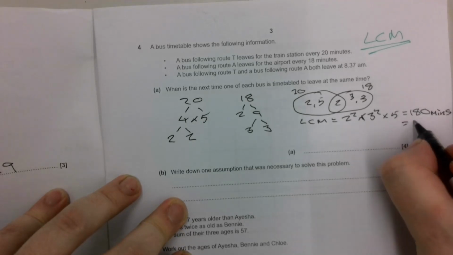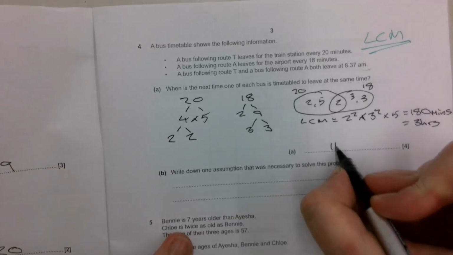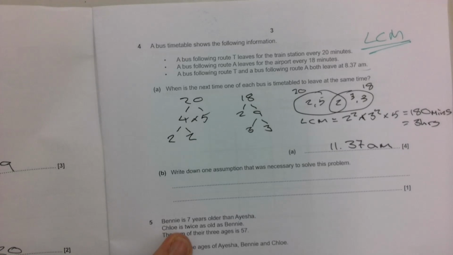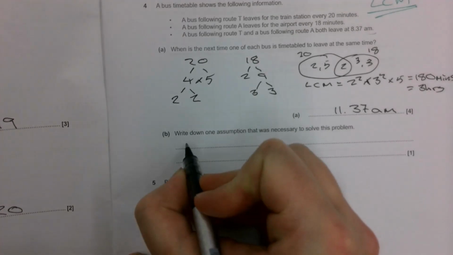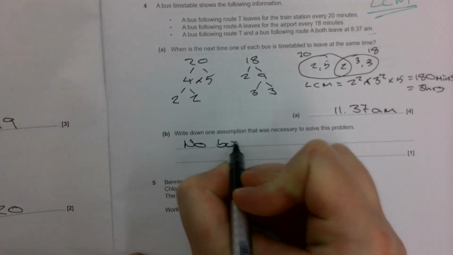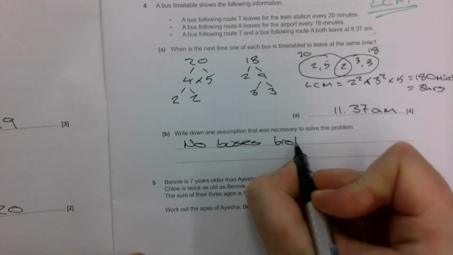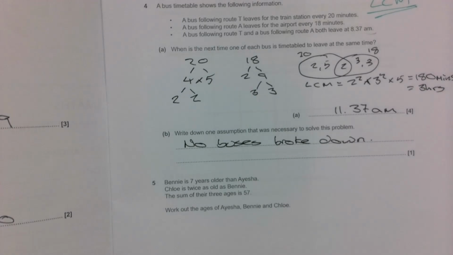We are going to turn it into hours, and we're going to add that on to 8:37: 8, 9, 10, 11:37 a.m. Write down an assumption that was necessary to solve the problem. I'm going to make the assumption that none of the buses broke down and everything ran to time. Something along those lines.